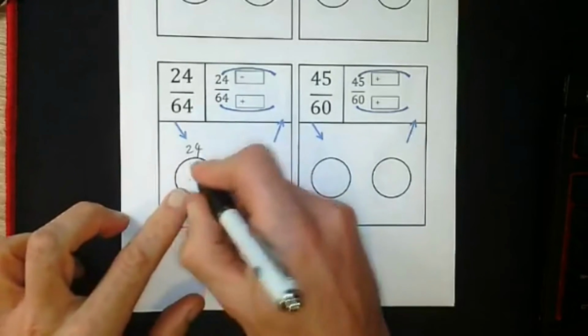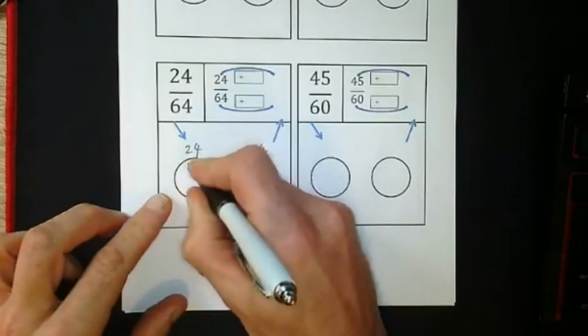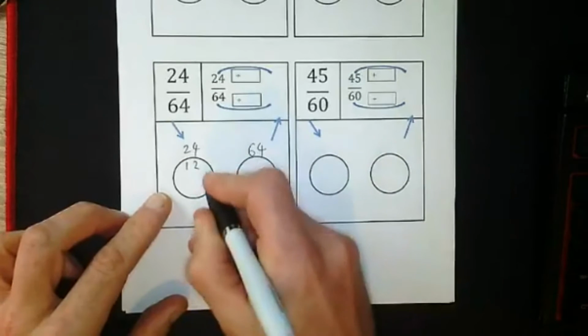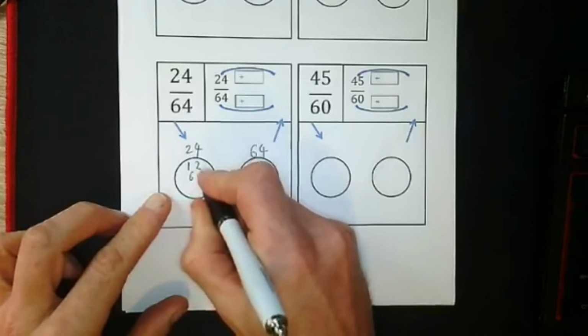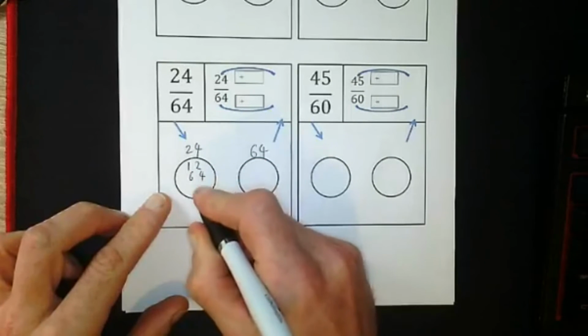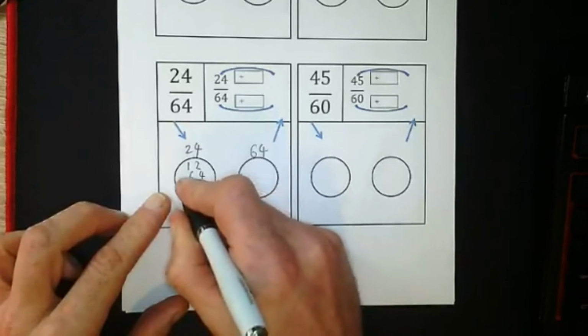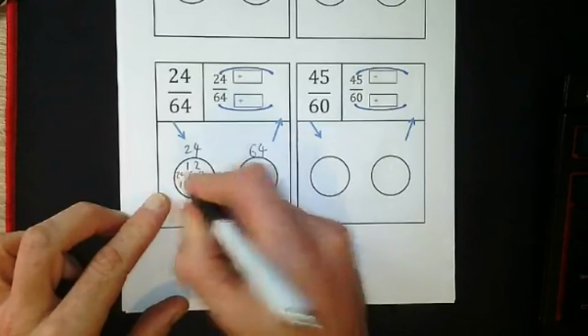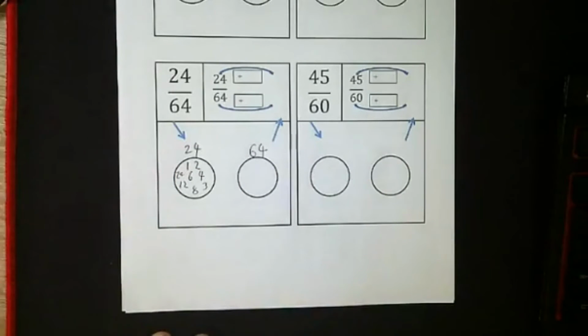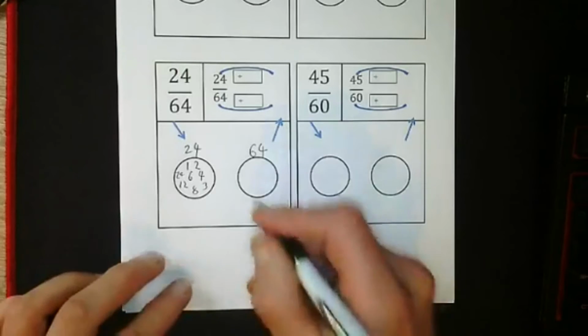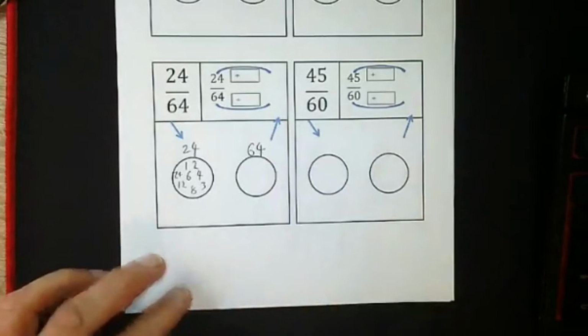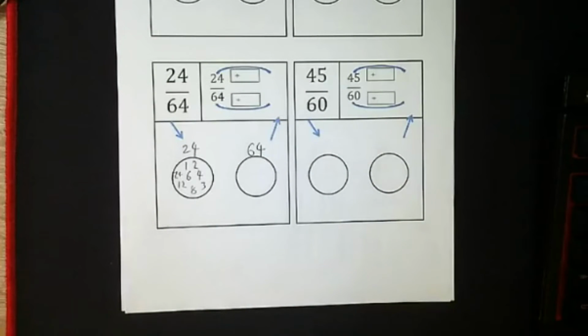Okay, factors of 24. I will go through them fairly quickly. 1, 2, 6 4s are 24. So 4, 6, 8 3s. We've done this already. And 12. Okay, and 24. Okay, 64. Have a think for a minute. See if you can work those out.